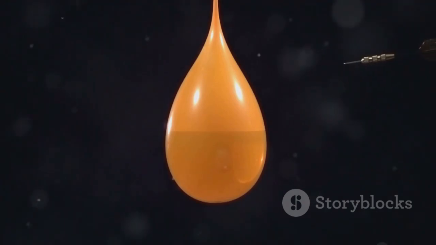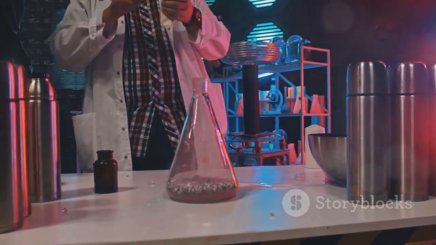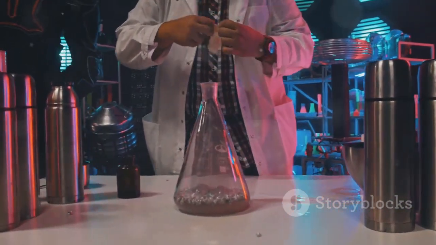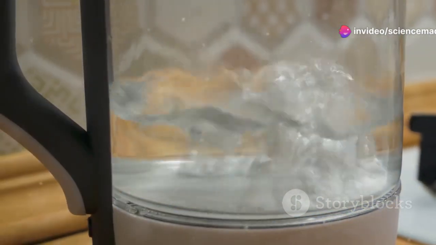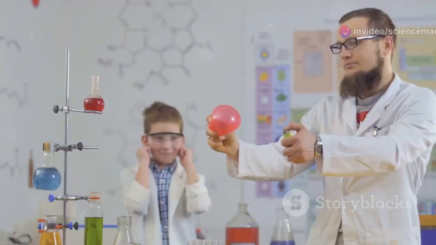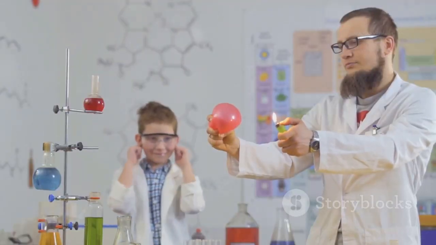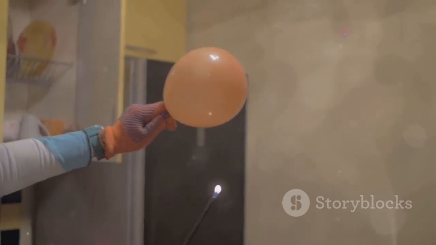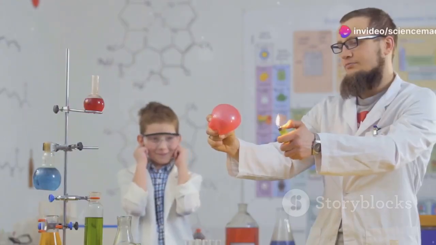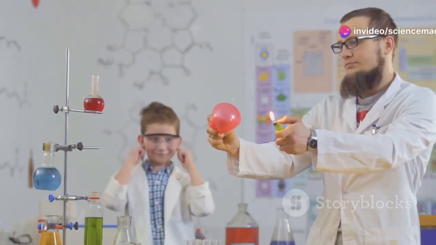Here's what you do. First, stretch the balloon's opening over the bottle's mouth. Next, place the bottle in the bowl of hot water. Then, observe what happens to the balloon. What you'll see: as the bottle heats up, the air inside expands. This causes the balloon to inflate. You've just witnessed thermal expansion firsthand.